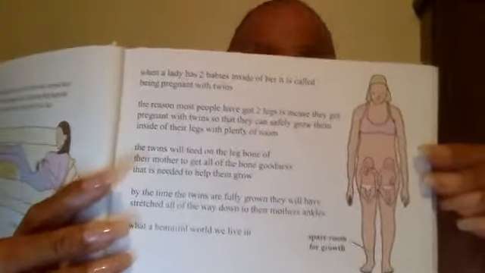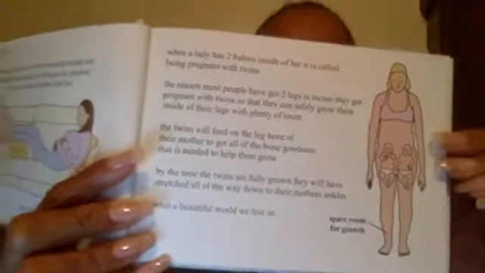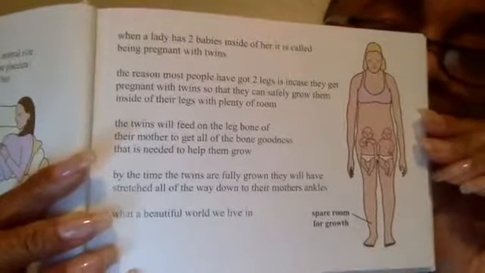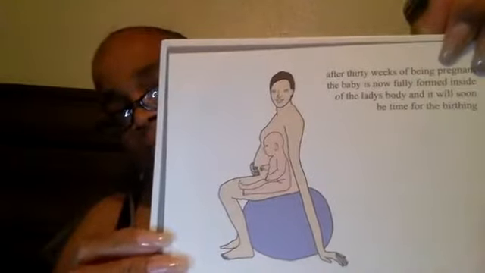And here's a picture of a mother with twins, and they're growing. See there? They grow in the legs. Y'all didn't know that. I bet y'all didn't know that. After 30 weeks of being pregnant, the baby is now fully formed inside of the lady's body, and it will soon be time for the birthing. So here's a picture of a lady at 30 weeks with the baby inside of her, almost ready for birthing. See that? Baby sitting up, ready to crawl up out of there.